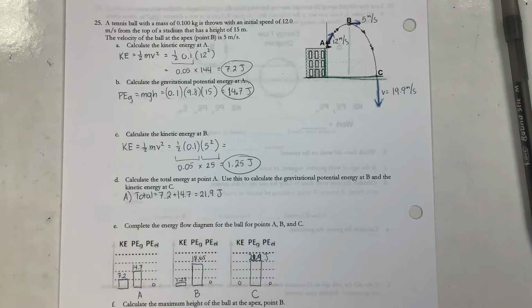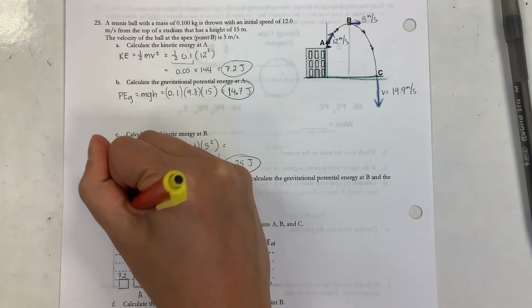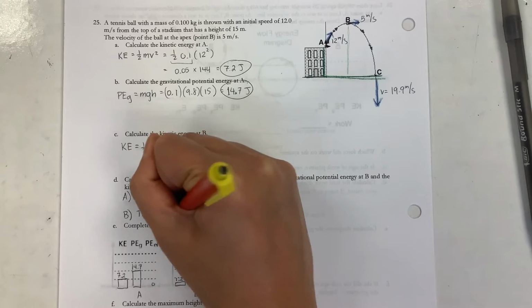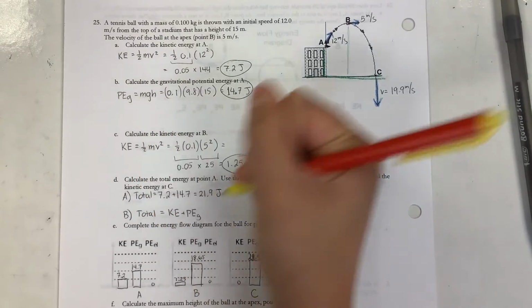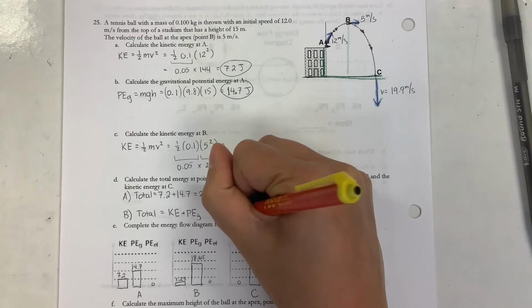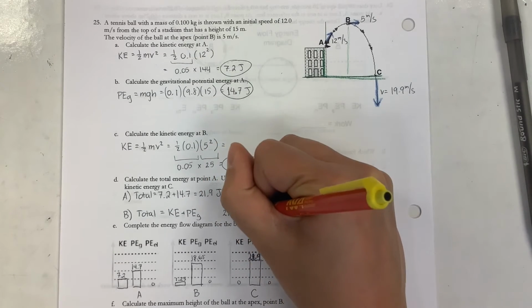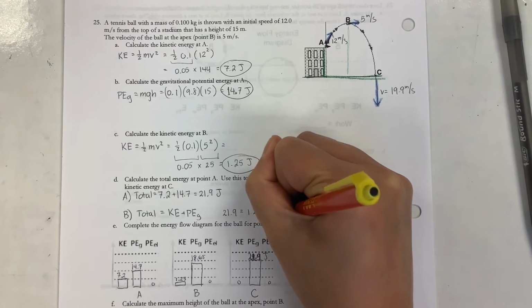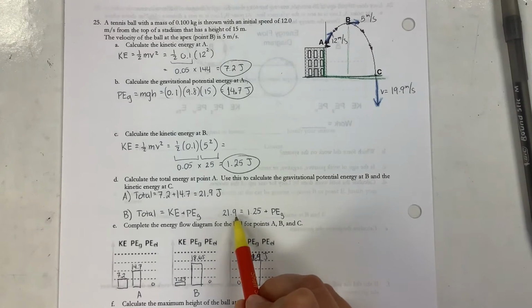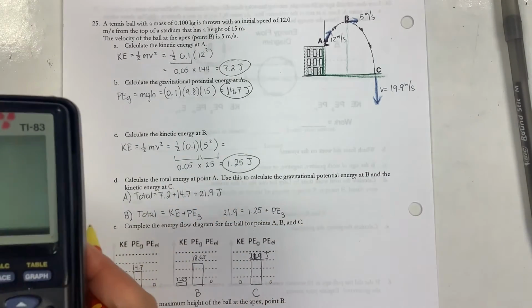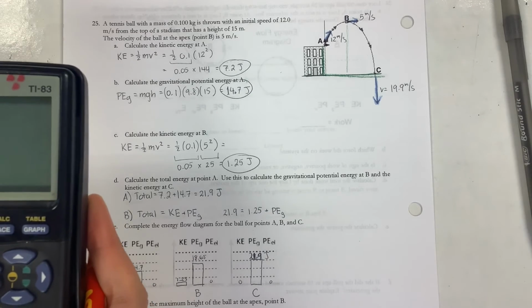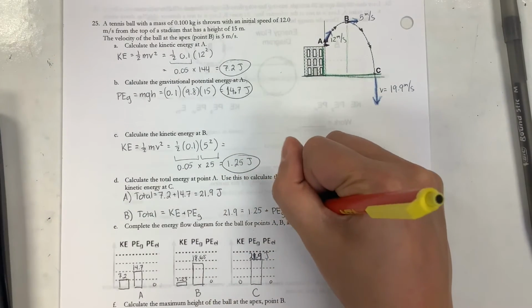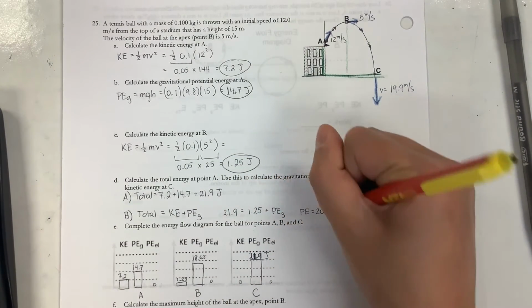And it looks like I did my math wrong here. Let's just check again for B. At point B, the total is equal to kinetic plus potential. Since the total has to equal 21.9, and I know there's 1.25 joules of kinetic, that must mean the potential energy left at point B is 21.9 minus 1.25, and let's check to make sure I get that number right. That's 20.65 joules of potential energy at B.